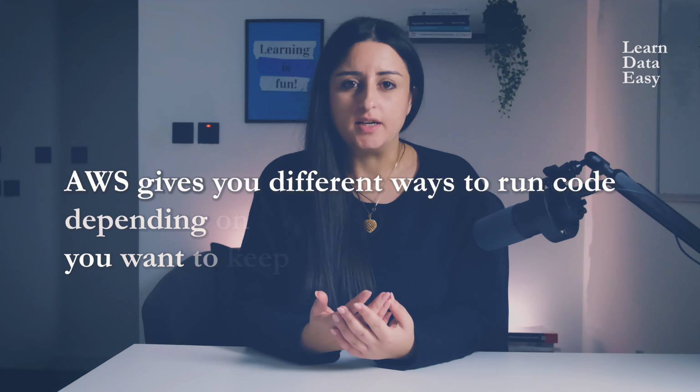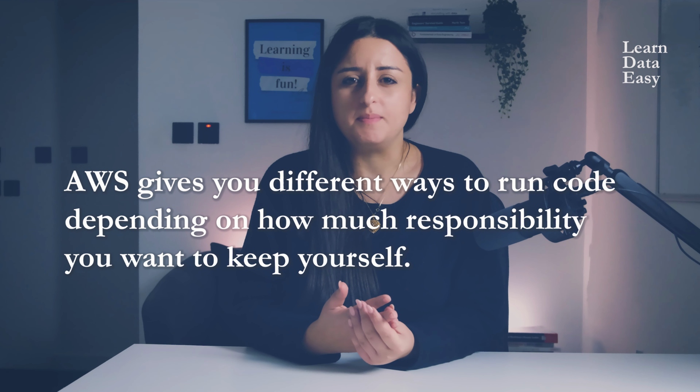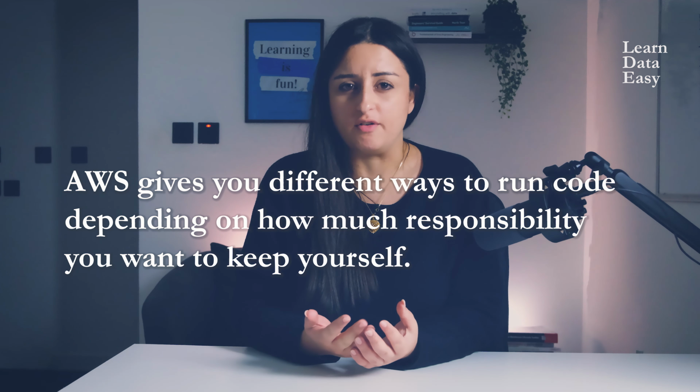In this episode, we're talking about compute, how AWS runs applications and code. Before we talk about any service names, here's the most important idea for the episode. AWS gives you different ways to run code, depending on how much responsibility you want to keep for yourself. Some services give you lots of control. Some services let AWS handle almost everything. Every compute service fits somewhere on that scale.